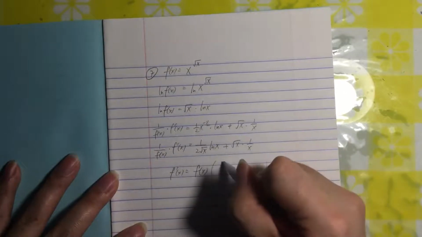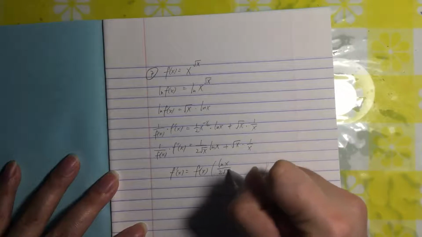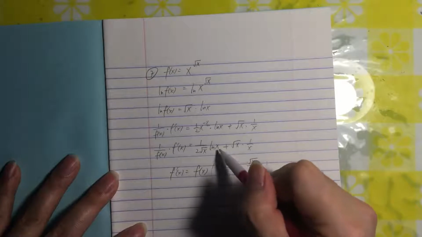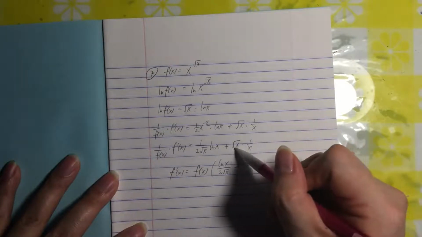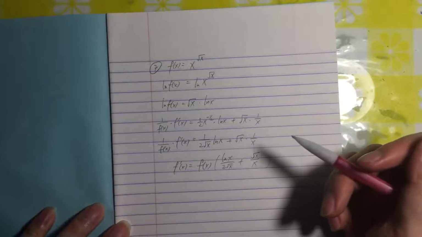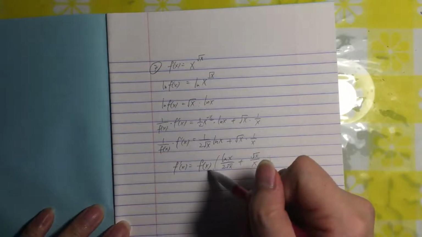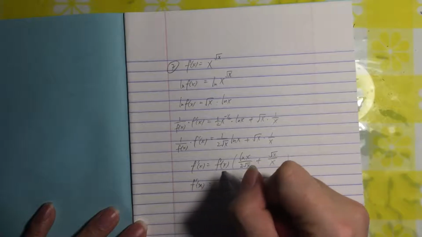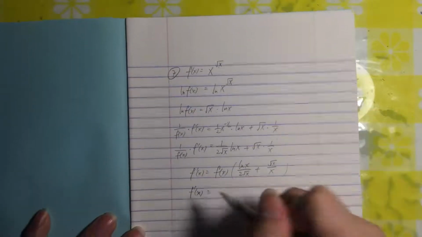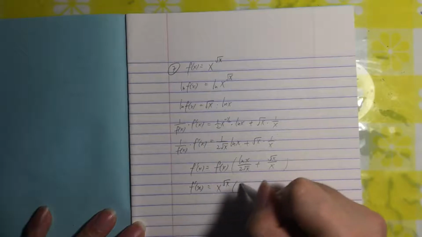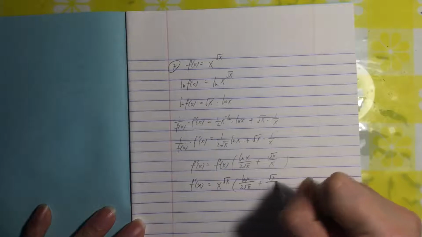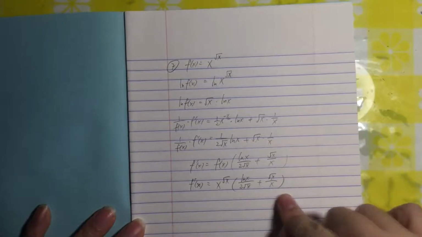This function can be rewritten as ln of x over 2 square root of x plus square root of x over x. I bring ln of x to the numerator, and I bring square root of x to the numerator. Then for the final step, replace f of x with x to the power of square root of x. That's the derivative of this function.